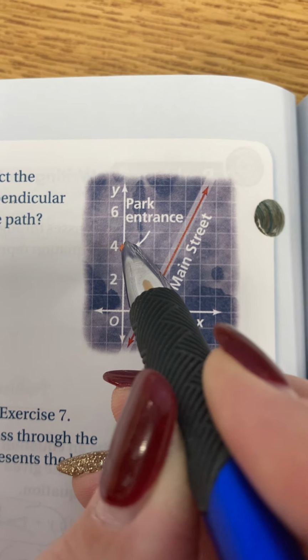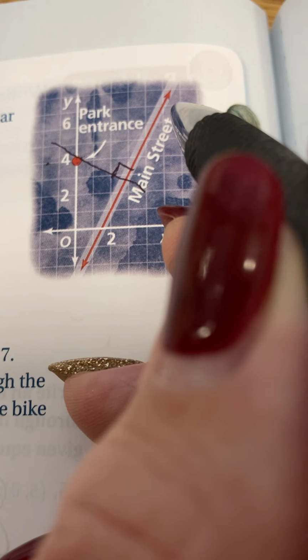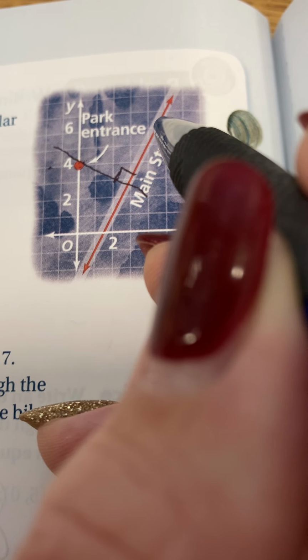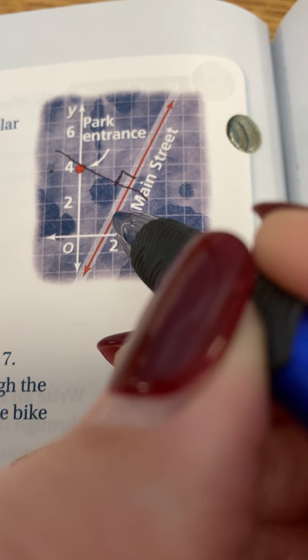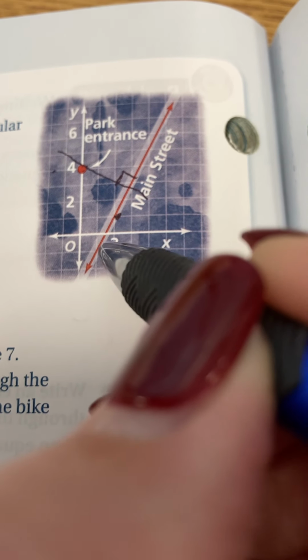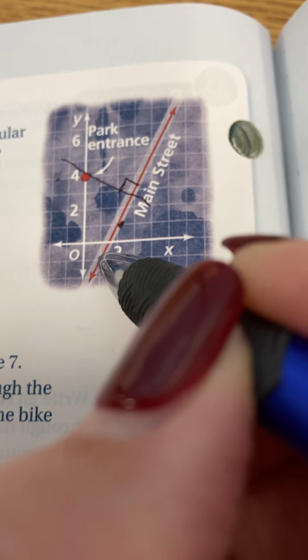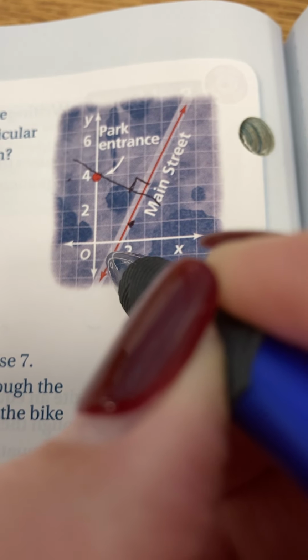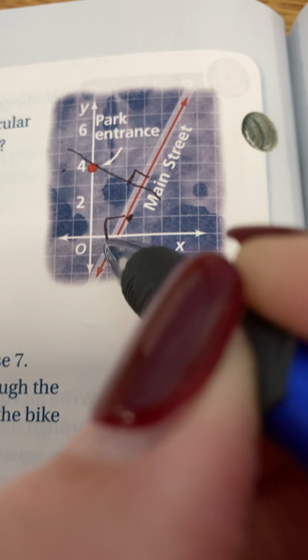So in order to do that, I need to find the slope of this. Well, you can find the slope of a graph by using 2 points along that line. So it looks like there's a point right here and right here. All right, so I get from there to there. We're going to do our slope triangle. So it looks like we rise 2 and run 1.